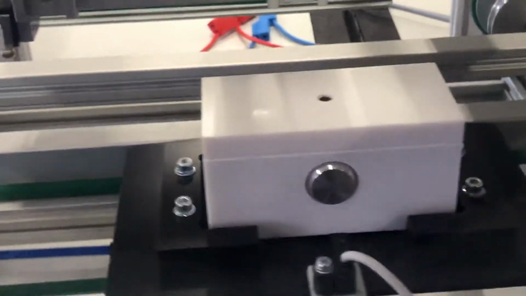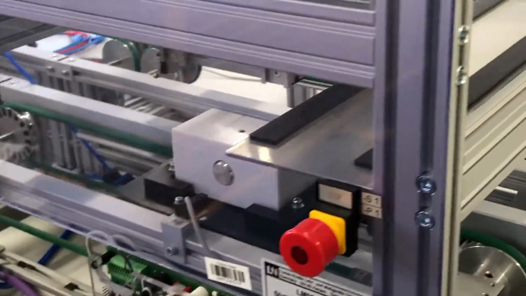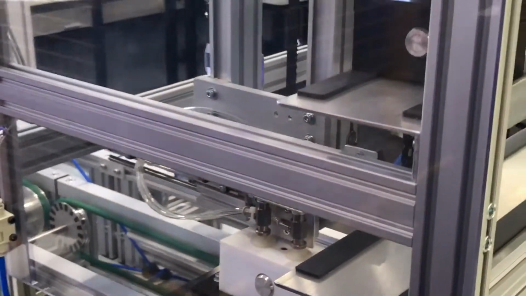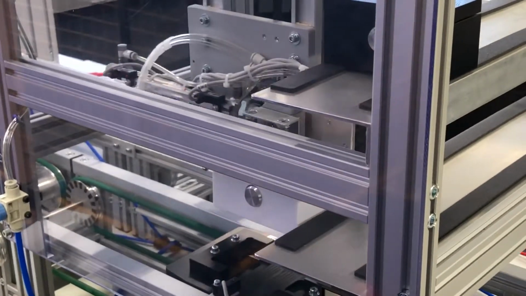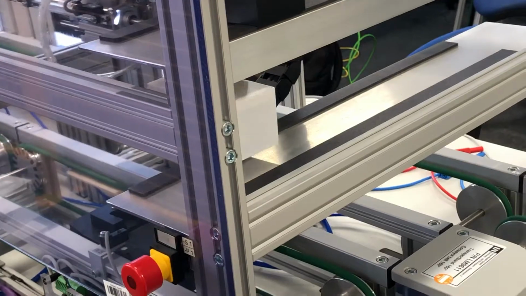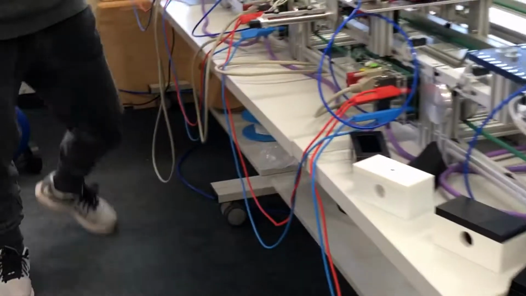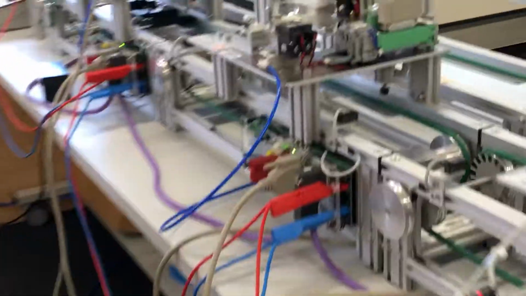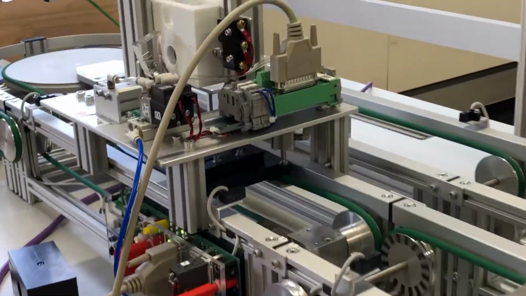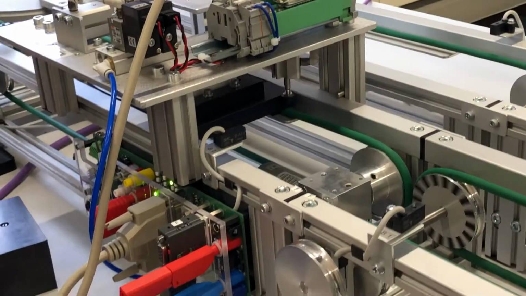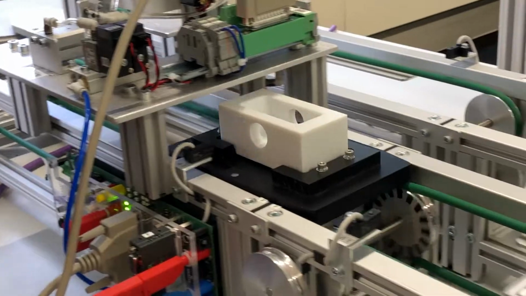White product with the metal should go to the first rack. One thing here, we have to swap the part when it runs out.